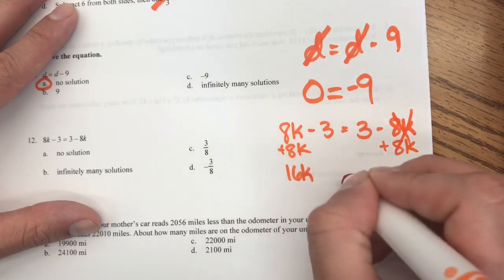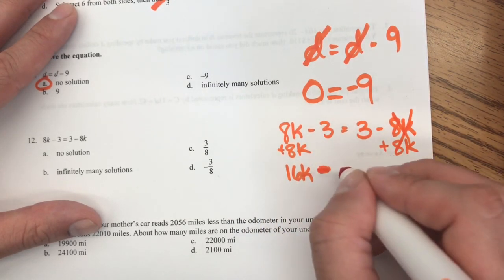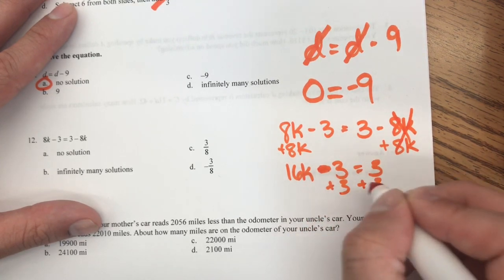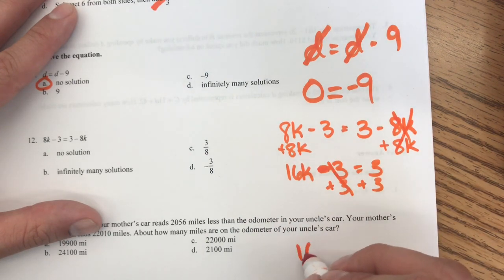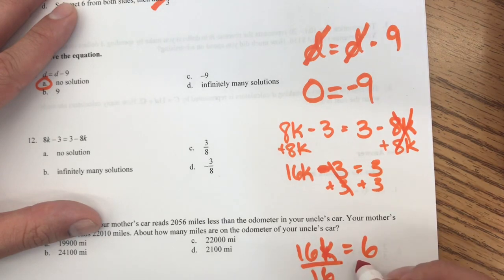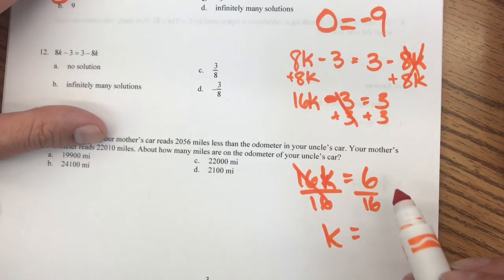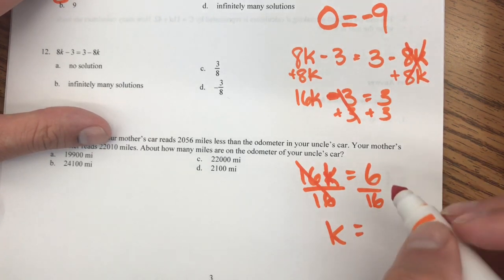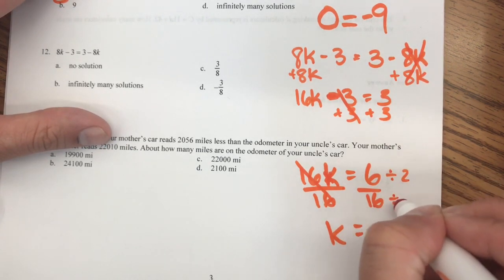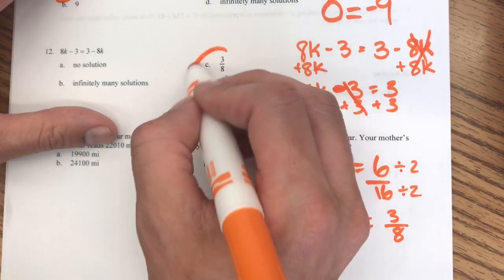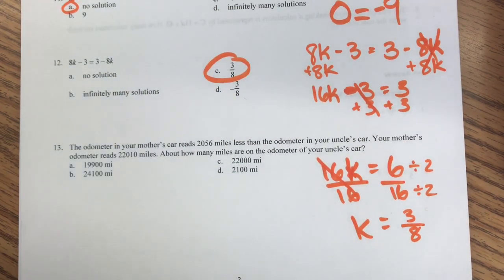I have 16k minus 3 equals 6k... Add 3, add 3. 16k equals 6k. Divide both sides by 16. Oh my gosh, I'm a train wreck with this problem. 6 over 16, they're both even, so you can divide both of them by 2, and that would give you 3 over 8. So this guy does have an answer, and it's one answer, and that one answer is 3 over 8.